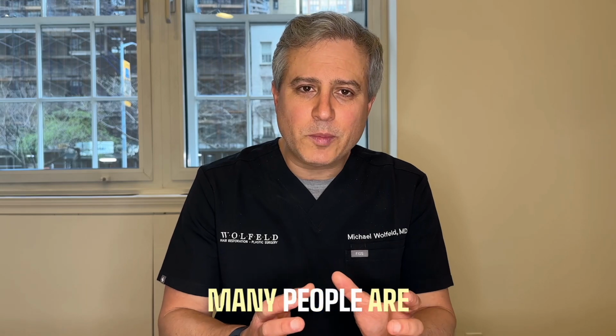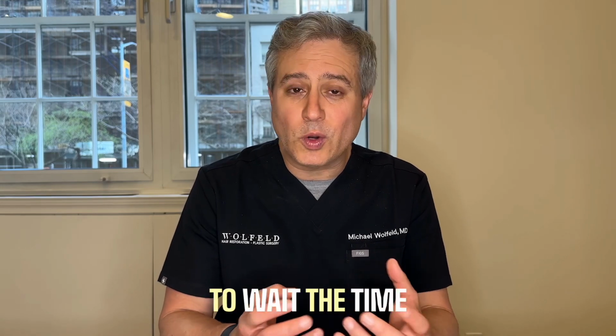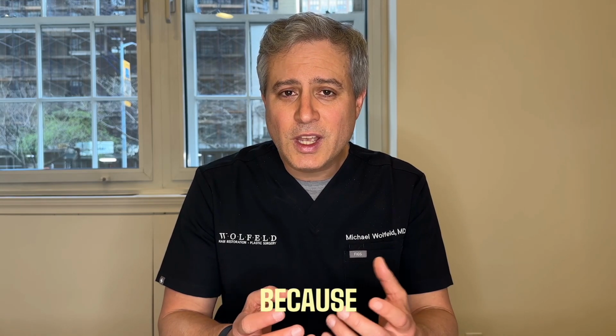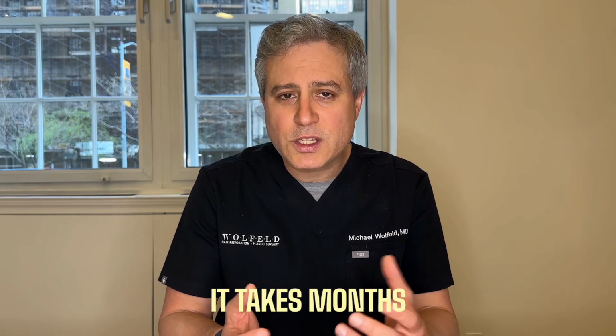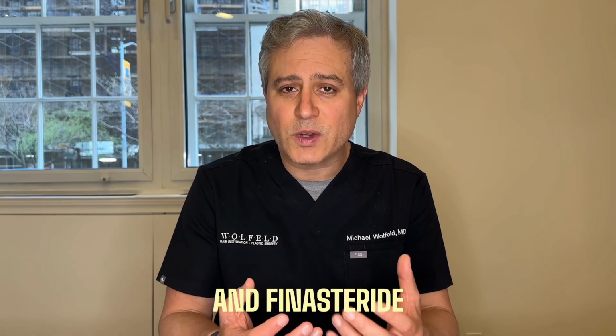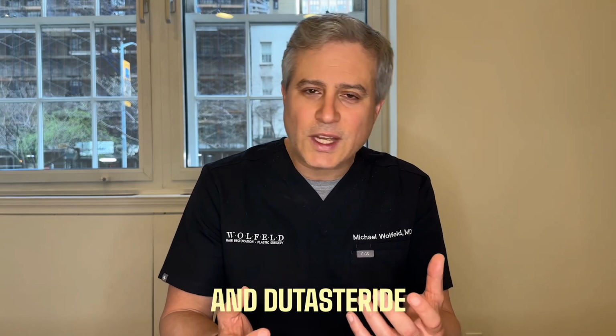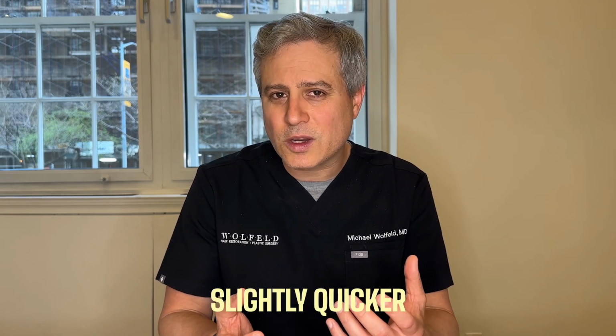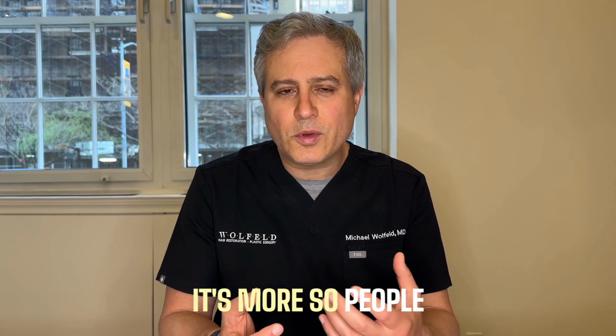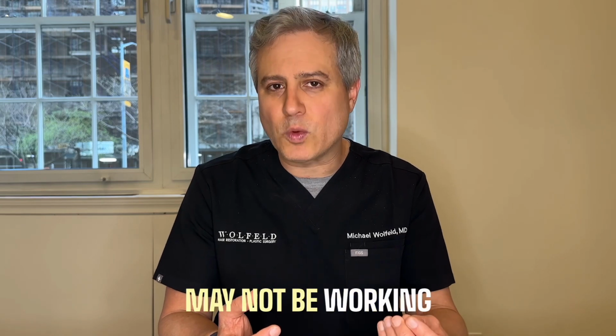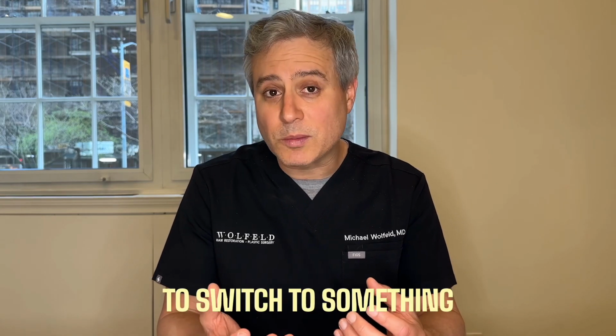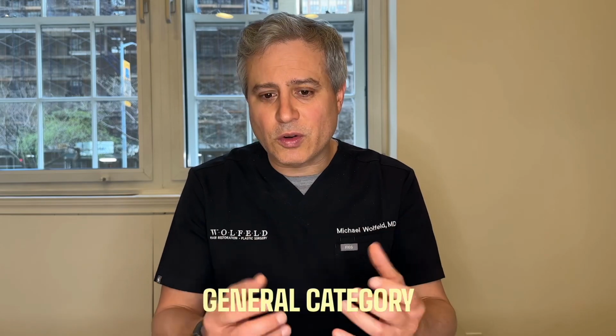Not as many people are impatient or unwilling to wait the time with finasteride, because it takes months to see the thickening, and finasteride can help to do that. And the dutasteride, while it may be slightly quicker, it's more so for people that finasteride may not be working as well for, and they want to switch to something different in the same general category.